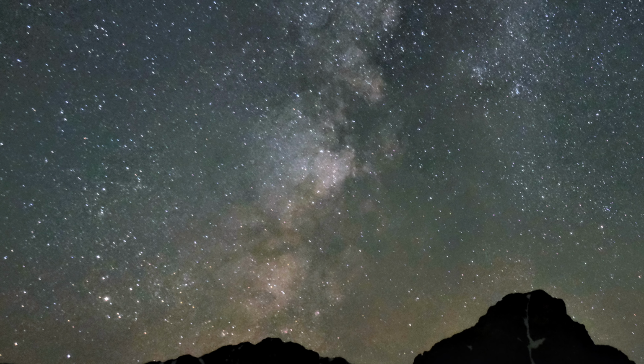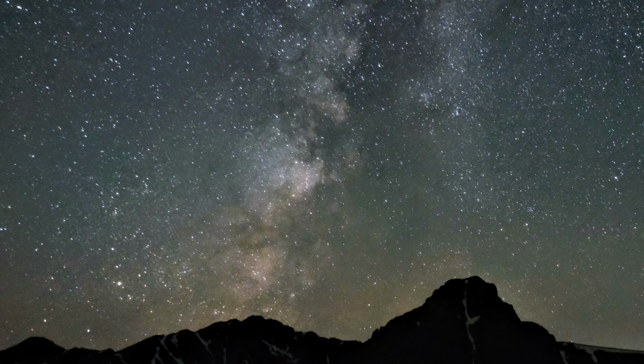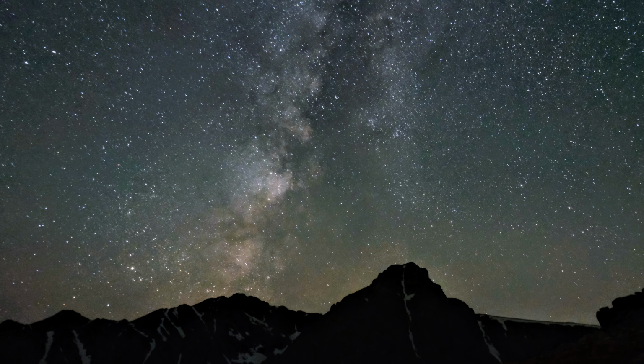So you dial your exposure back. But you also want to make sure it's as long as possible, because that's going to bring out the nuances of the Milky Way, because there's shadows, there's dust in there, there's light. In post-processing, it gives you the ability to bring out some of those cool details.